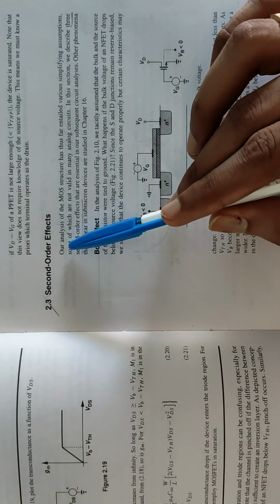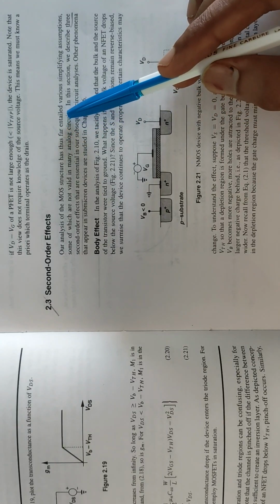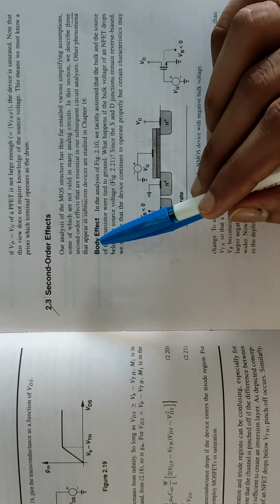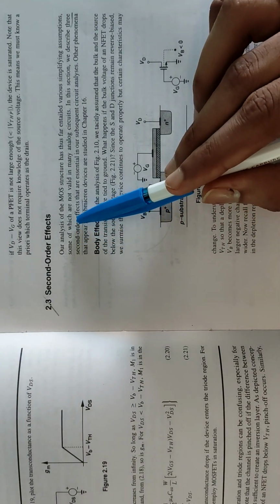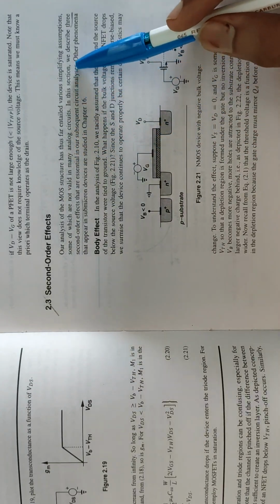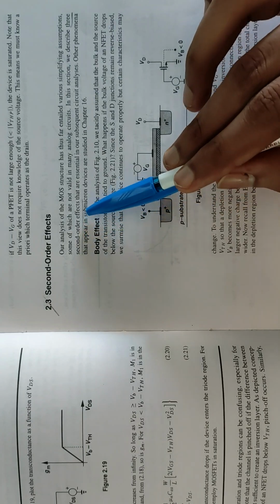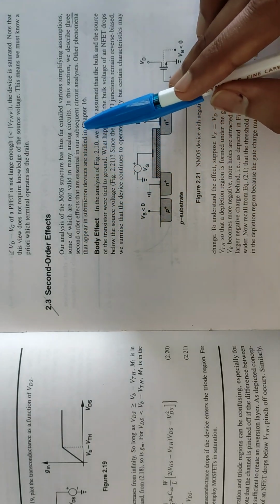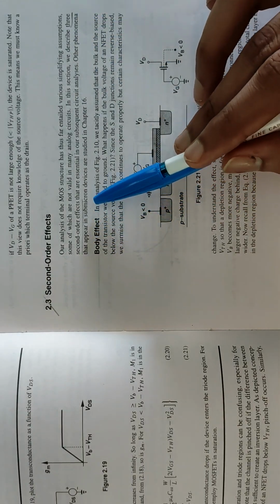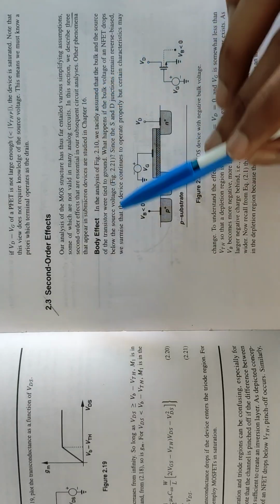Second order effects. Our analysis of the MOS structure has thus far entailed various simplifying assumptions, some of which are not valid in many analog circuits. In this session, we describe three second order effects that are essential in our subsequent circuit analysis. Other phenomena that appear in submicron devices are studied in the chapter.